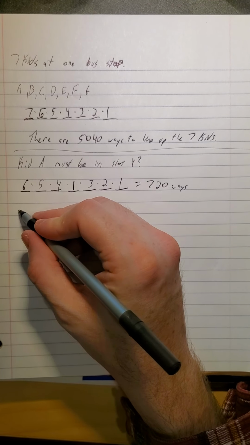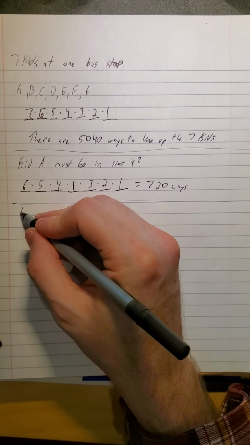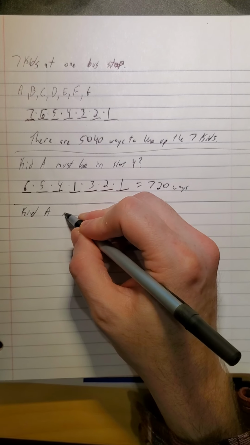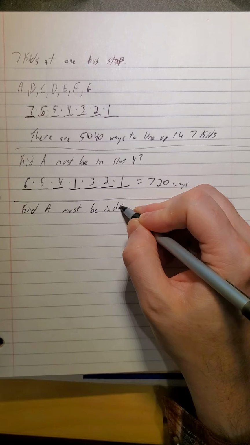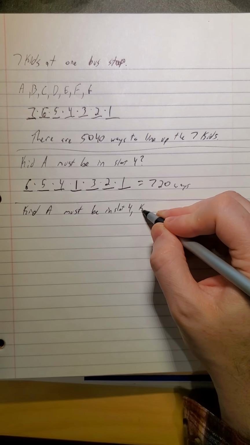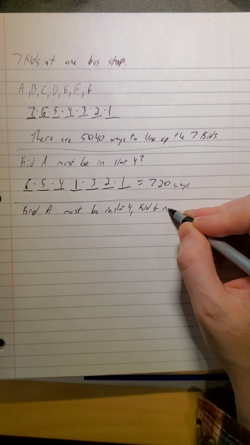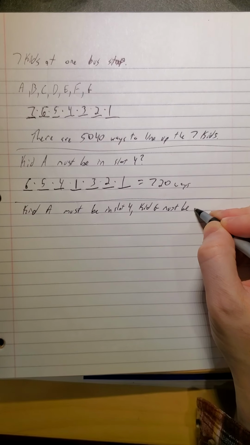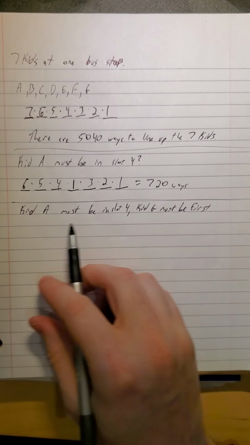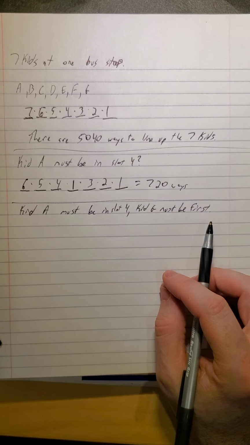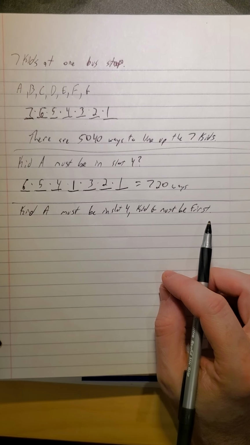Or maybe we had 2 restrictions. Kid A must be in slot 4. Kid G must be first. See if you can find out how many ways this will happen. Go ahead and pause it if you need to.